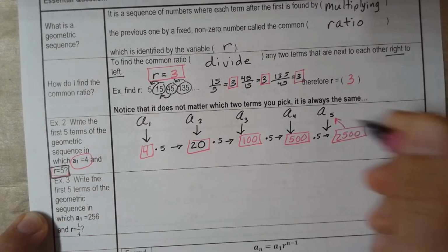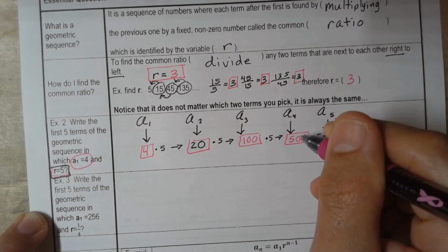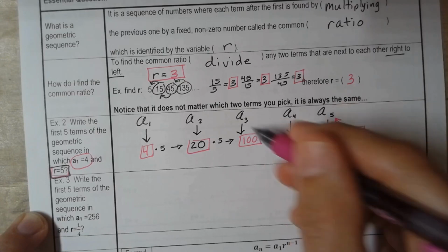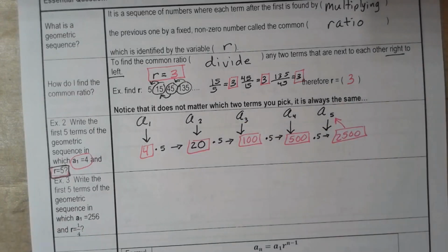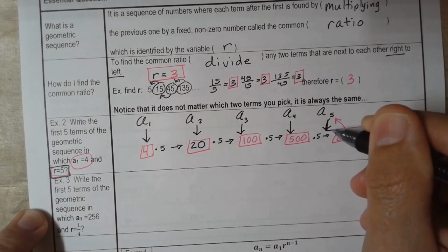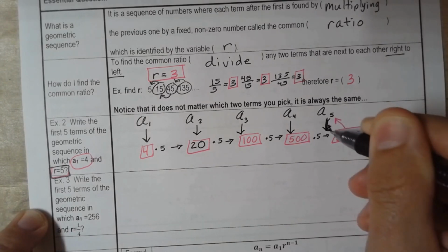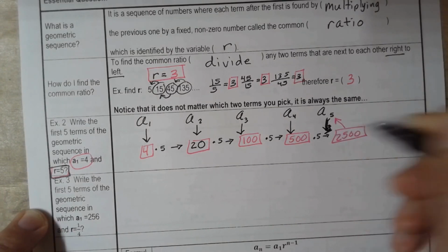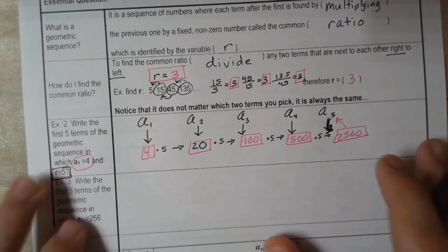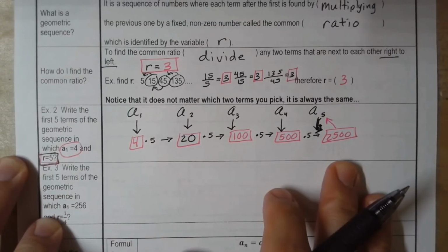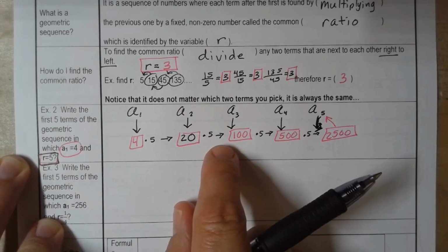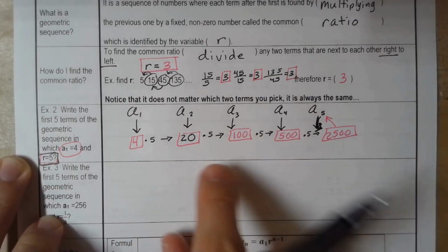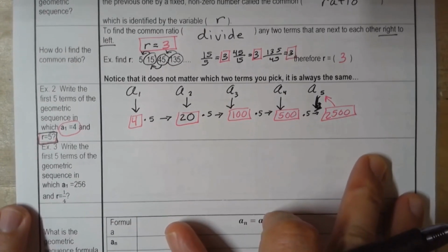So this is my a sub 5, that's my a sub 4, a sub 3, a sub 2, and a sub 1. Let me get my arrow. I should have left myself a little bit more space, so I'm going to curve it a little bit. Now this is a really simple way to find it, and if we only wanted to find the third term or the fourth term or the fifth term, this would be a good way to do it because it's very simple.